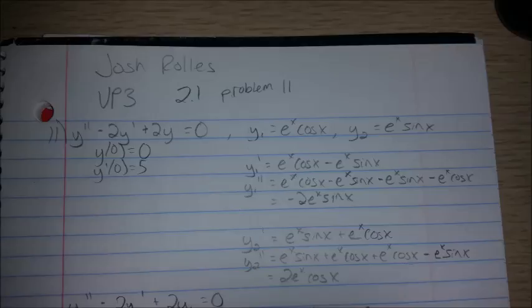The differential equation that we're looking at is y double prime minus y prime plus 2y is equal to 0, with the initial conditions of y of 0 is equal to 0 and y prime of 0 is equal to 5. And then the two solutions that we're going to be checking are e to the x times cosine of x and e to the x times sine of x.